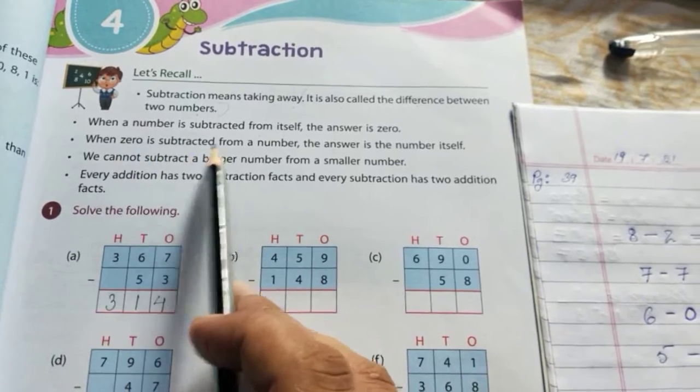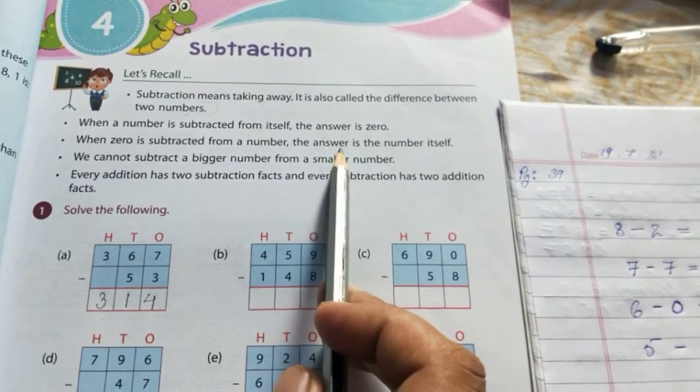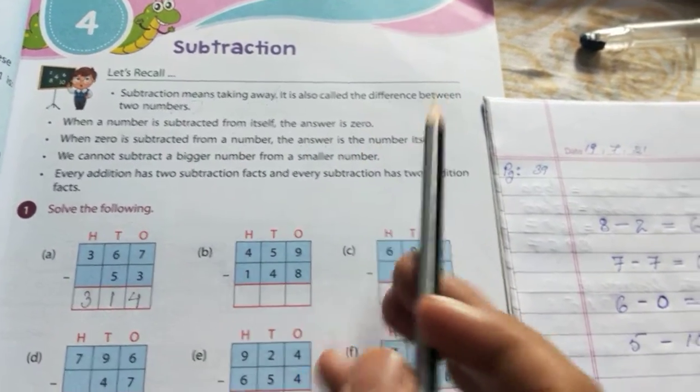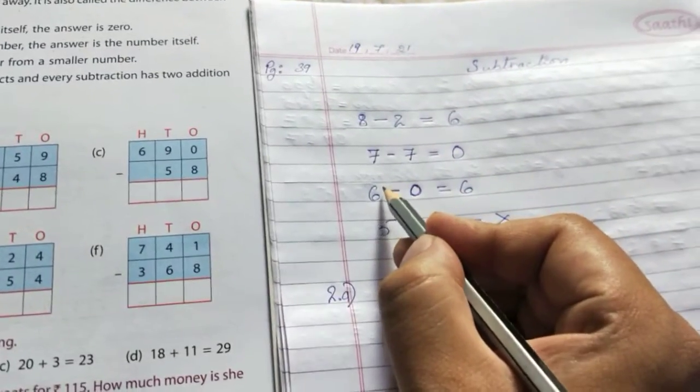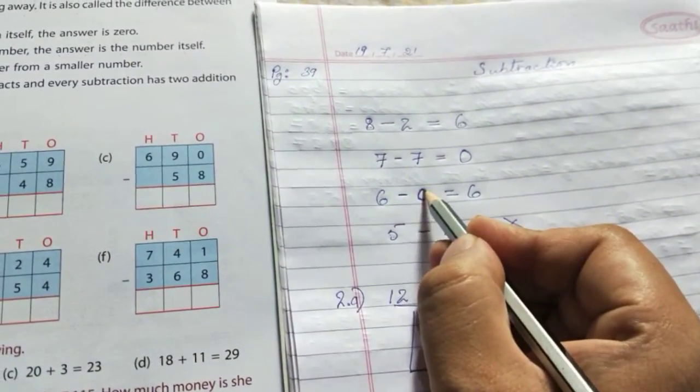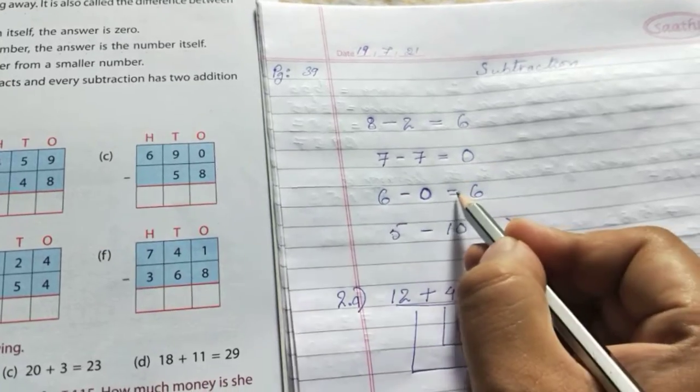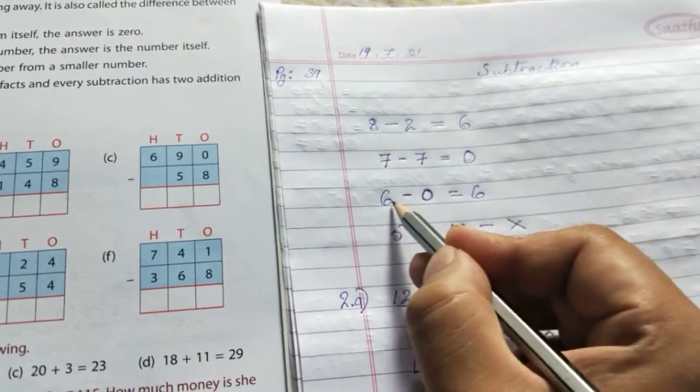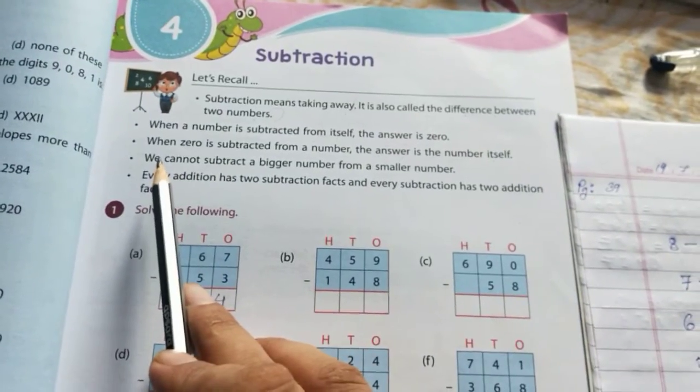When 0 is subtracted from a number, the answer is the number itself. Now the next point over here is, if you are subtracting 0 from a number, the answer will be the number itself.